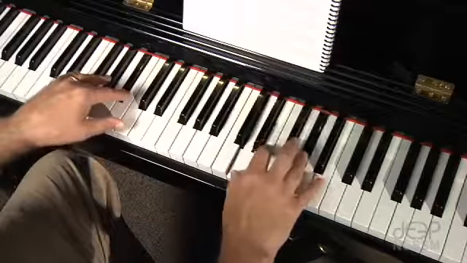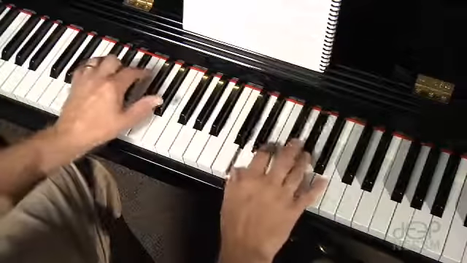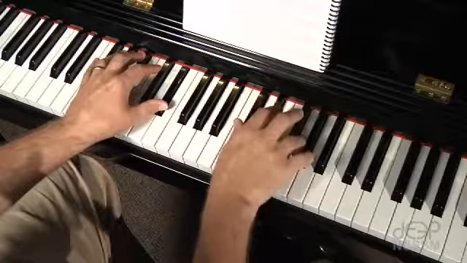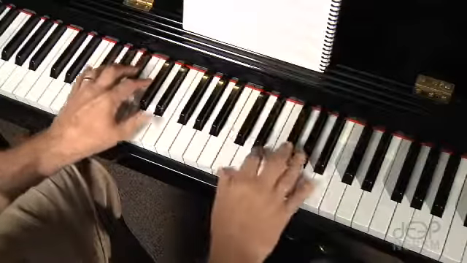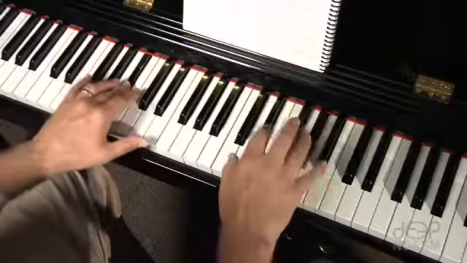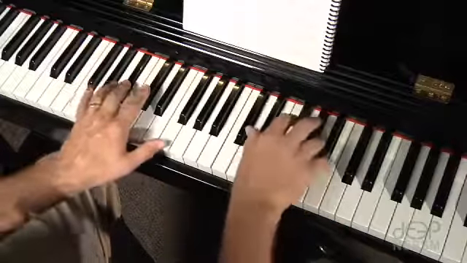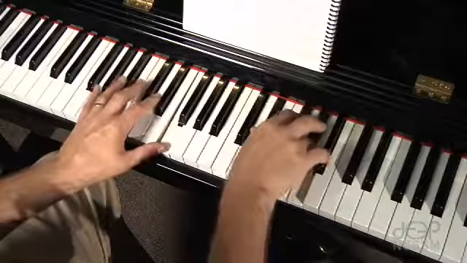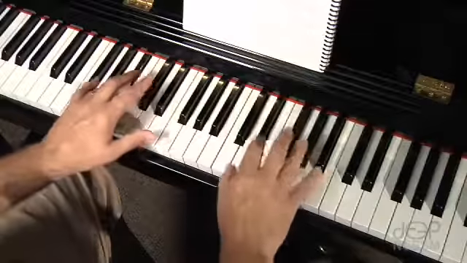B-flat again, then we have E-flat here. Notice my right hand only moved half steps, back to B-flat, then F, and B-flat.